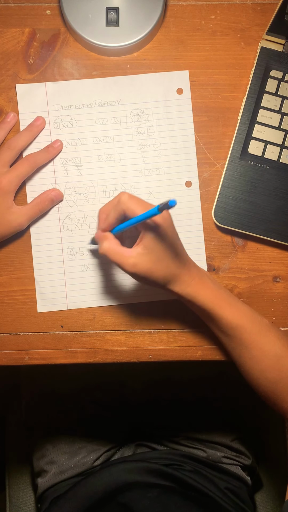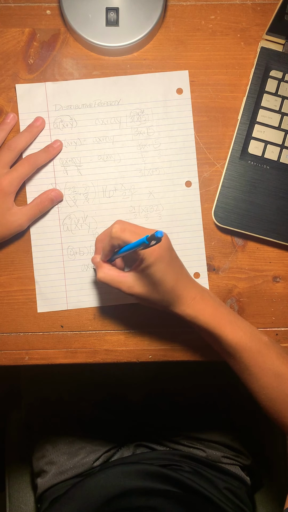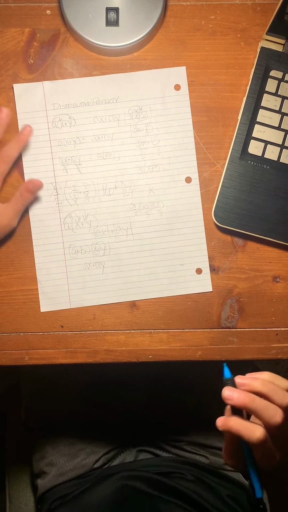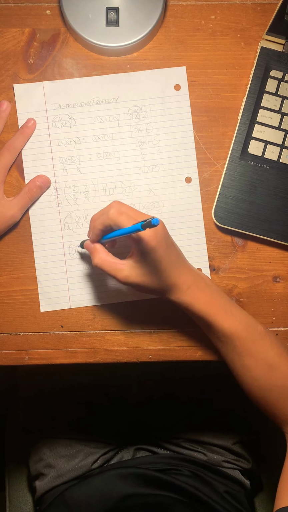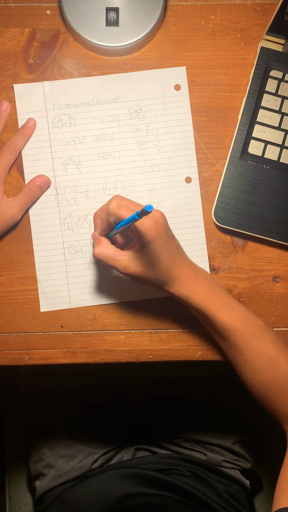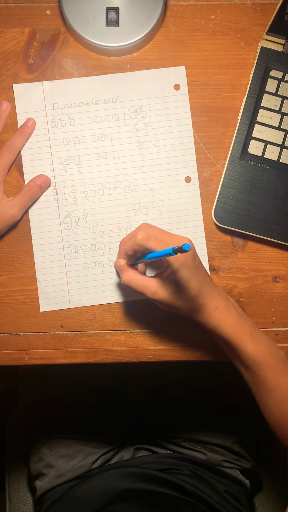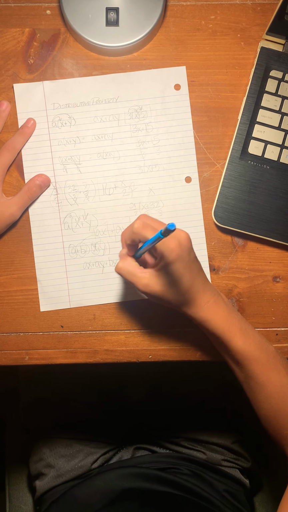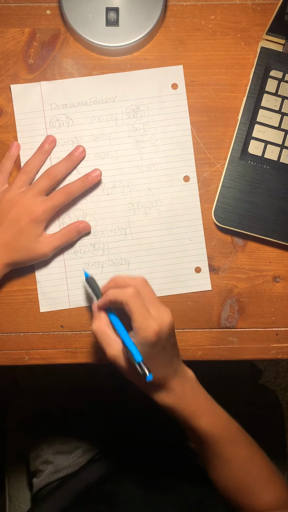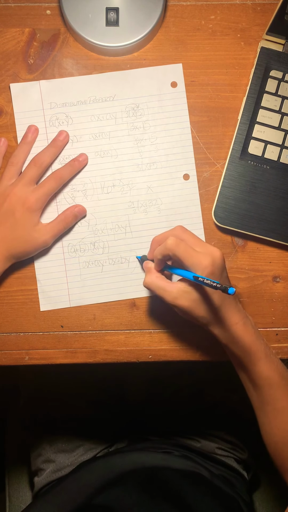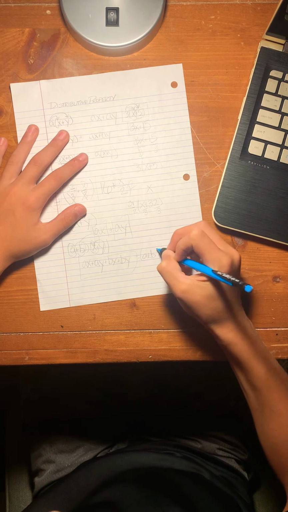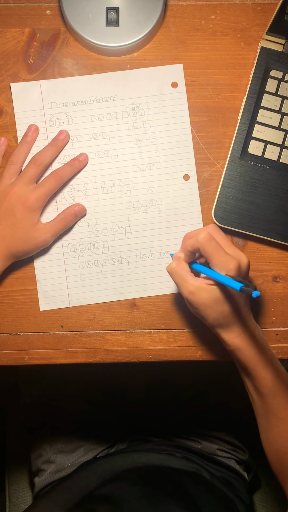And then take the A, multiply it by positive Y, you'll get AY. And after this, you move on to the B, you do B times X, you get BX, and then B times Y equals BY. So in this case, this whole thing is equal to AX plus AY plus BX plus BY.